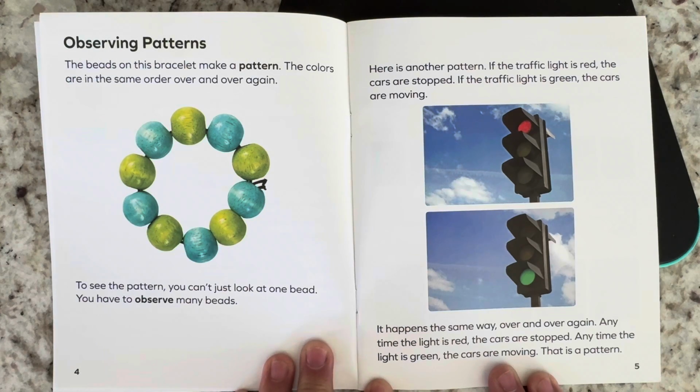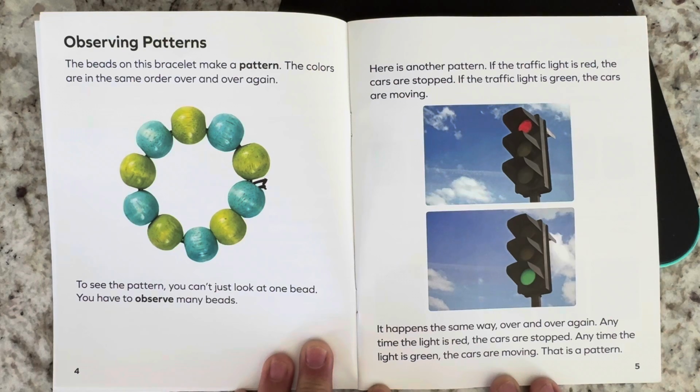Here is another pattern. In the traffic light, if the traffic light is red, the cars are stopped. If the traffic light is green, the cars are moving. It happens the same way over and over again. Anytime the light is red, the cars are stopped. And anytime the light is green, the cars are moving. That is a pattern.